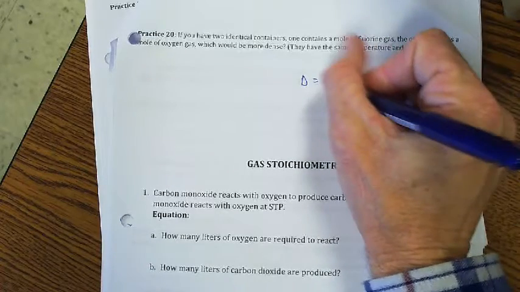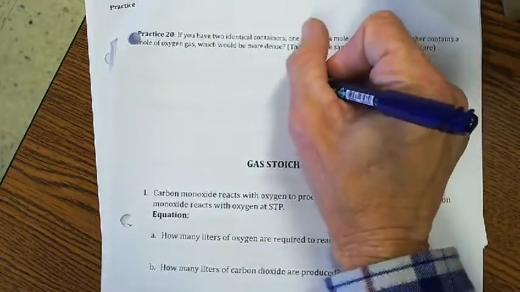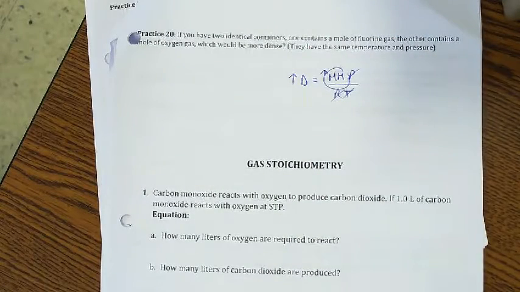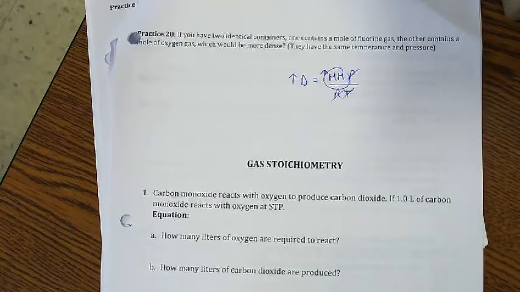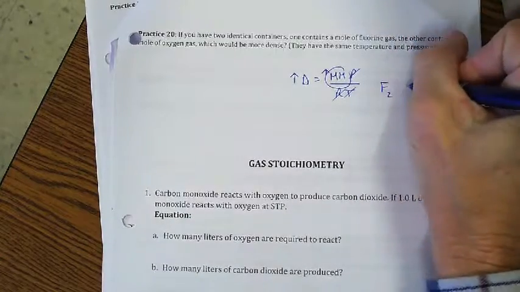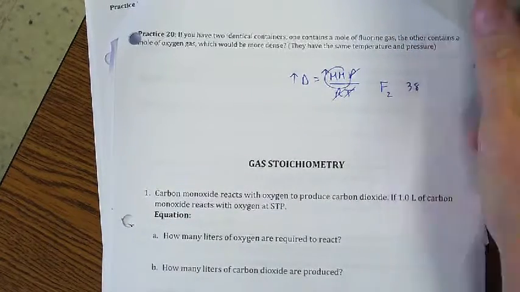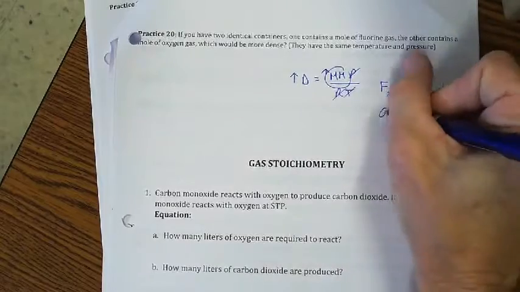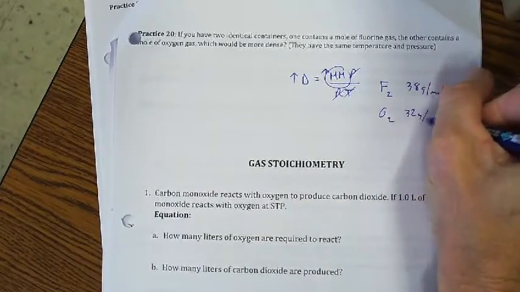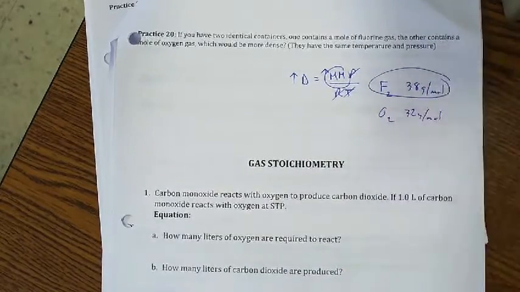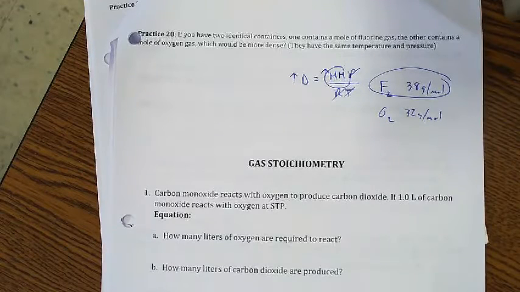And so what you have to understand is the greater the molar mass, the greater the density. They are directly related to each other. So it should make sense. It should be common sense to you that the gas with the highest molar mass would have the greatest density. F2 weighs 38 grams per mole, and O2 is 32 grams per mole. So the correct answer, the one that would be the most dense, would be fluorine, because it has a greater mass.